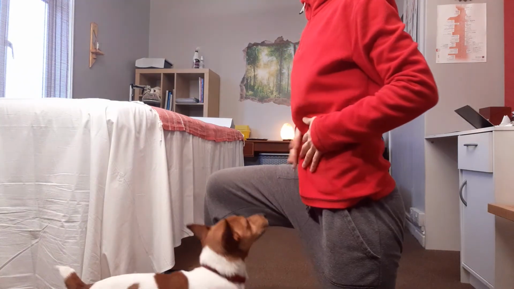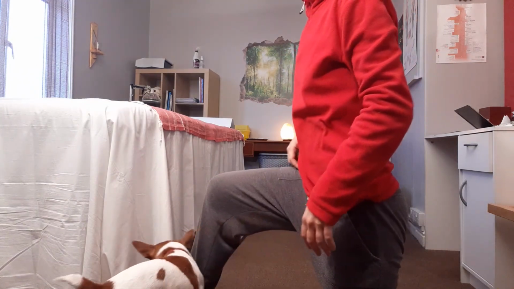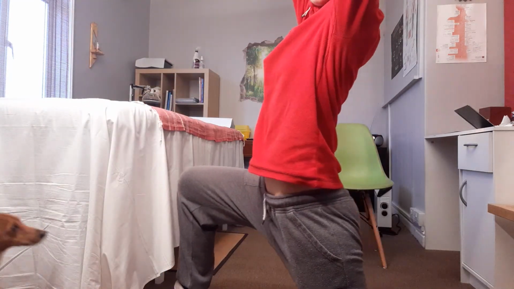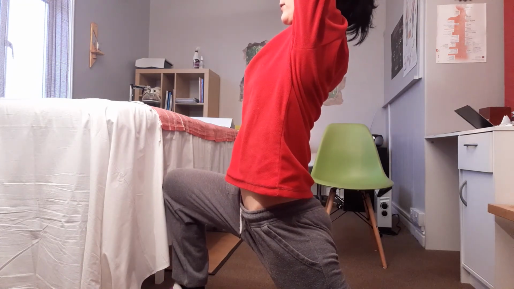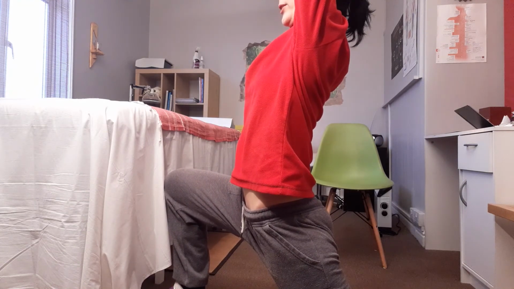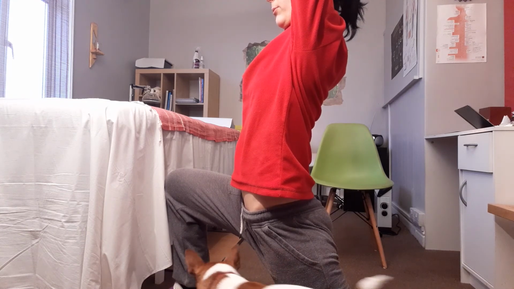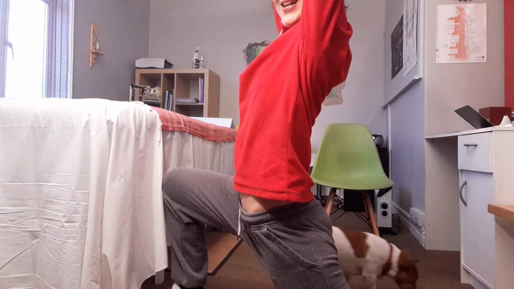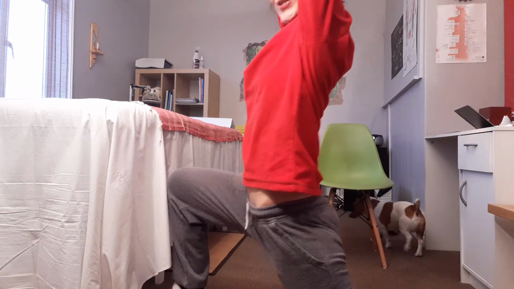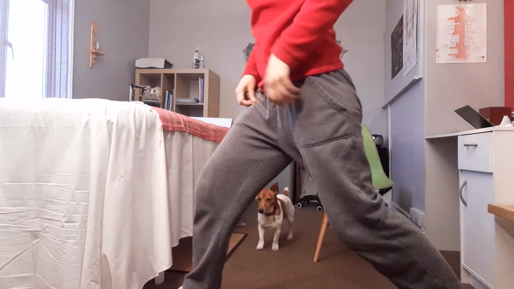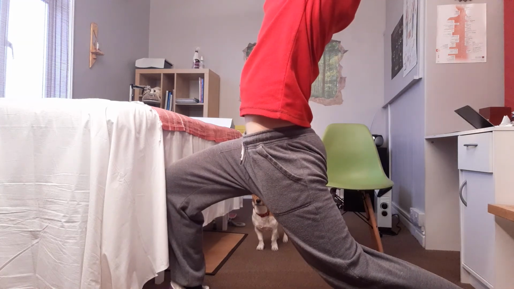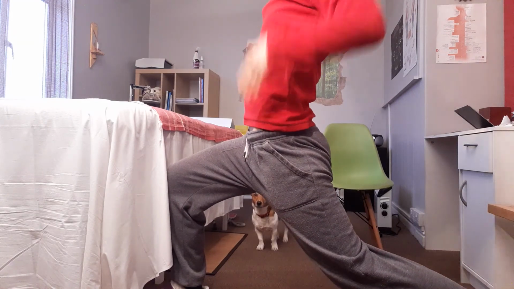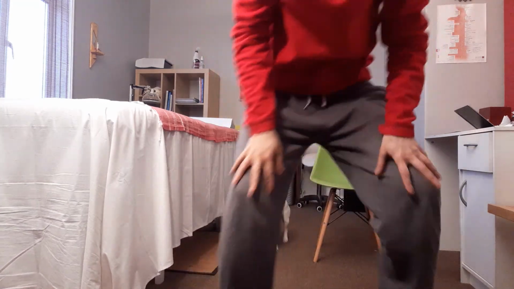Okay, so this is what you want to do. This is the pose, and then you lift your arms above the head and stretch this area. You can do this from the floor, like I am now, or you can do it standing up, lowering this knee down, and then lifting the arms up, making sure you stretch this area. You will feel the stretch on the groin area as well. It's all good.